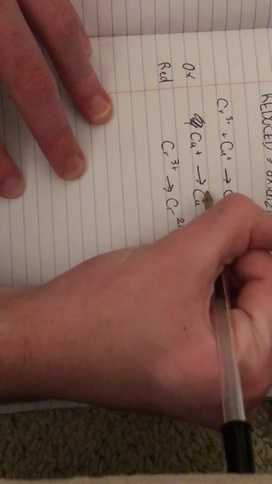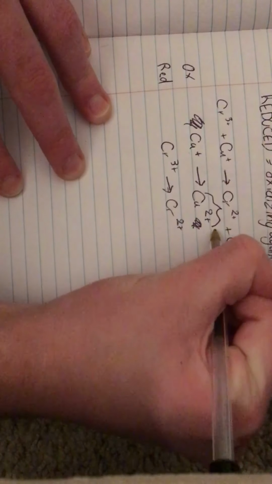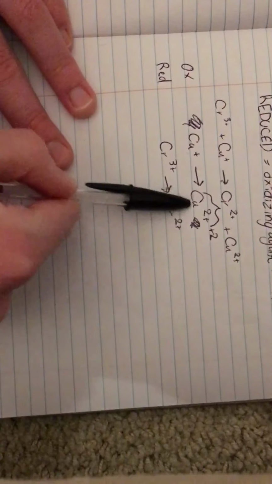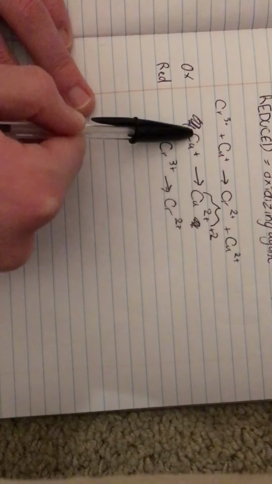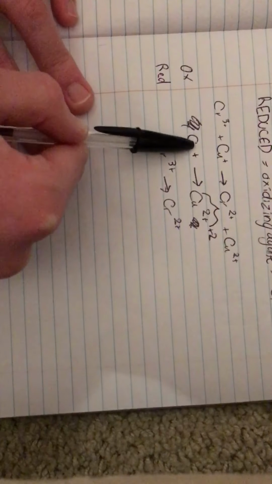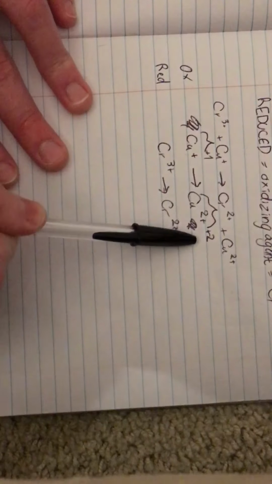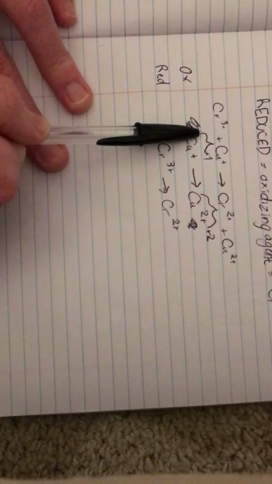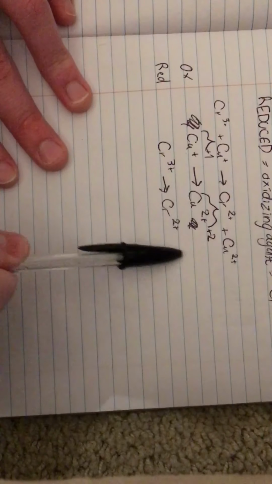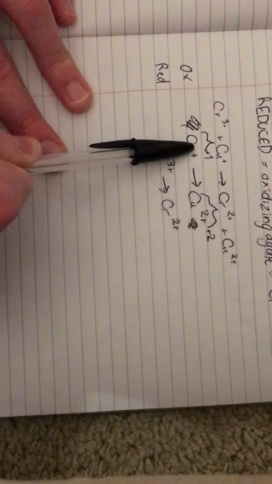We see, okay, this one has a +2 charge, right? We can tell that because there's only a +2 right here. We look at this charge on the left side, and we see, oh, that's only a +1 charge. The charges are not equal. We have a +2 on this side. We have a +1 on that side. That means we have to add an electron to this side to make it a +1.